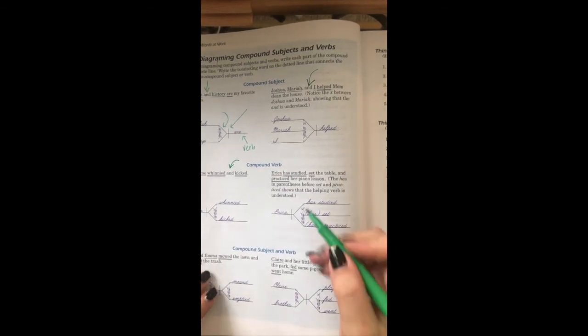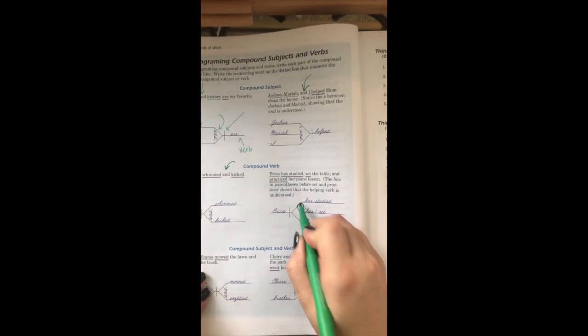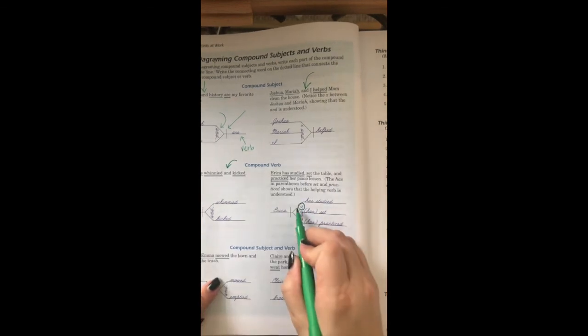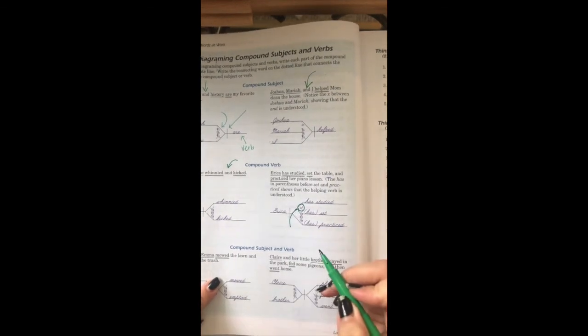I'm going to go over a little bit better why this X is important, but for now, if you have more than two subjects or two verbs, you would write an X next to your "and."